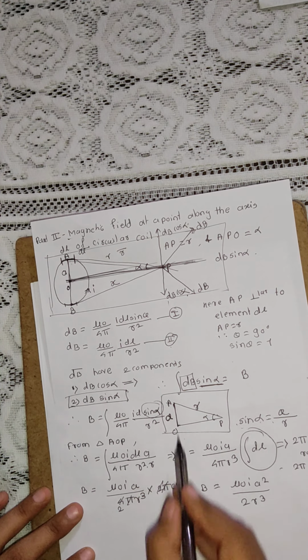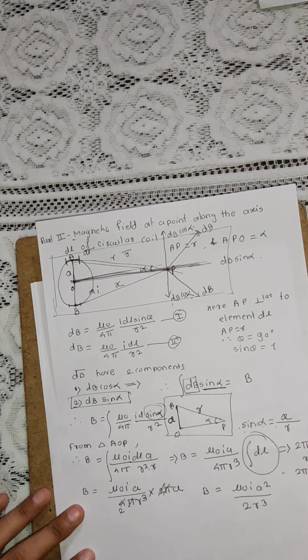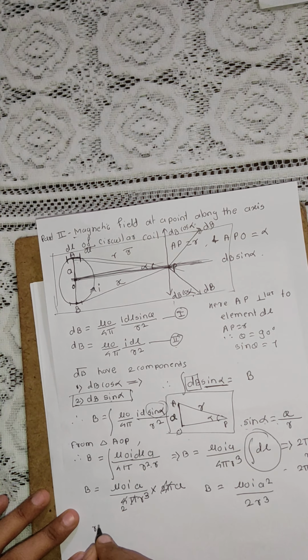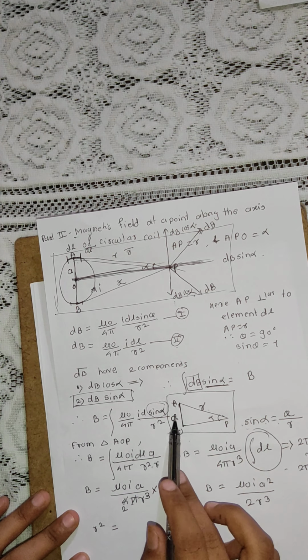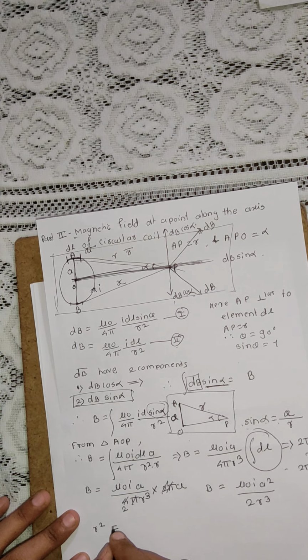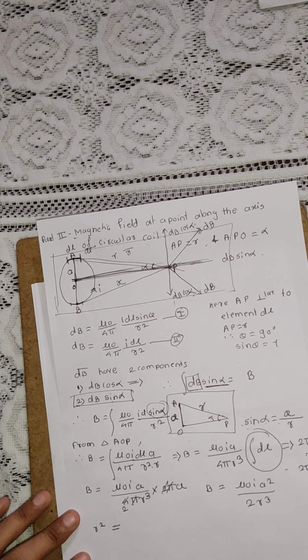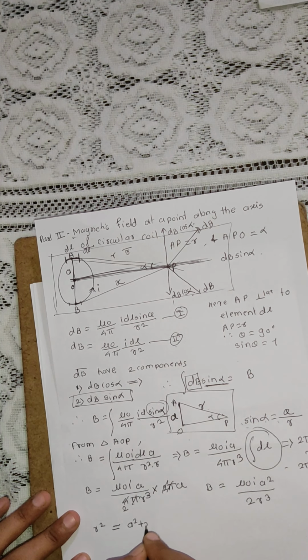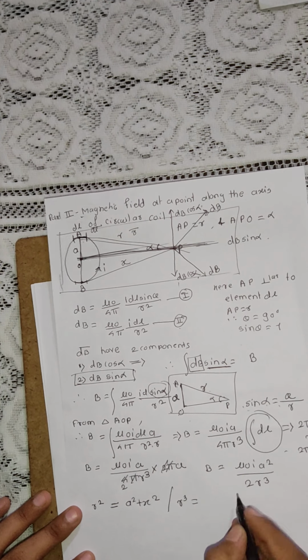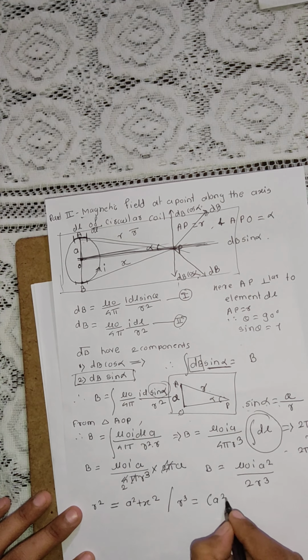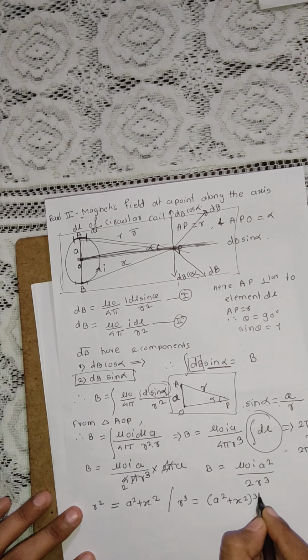From right angle triangle AOP, hypotenuse square is equal to sum of side squares. Then r square is equal to a square plus x square. Or we can write r cube is equal to a square plus x square to the power 3 by 2.